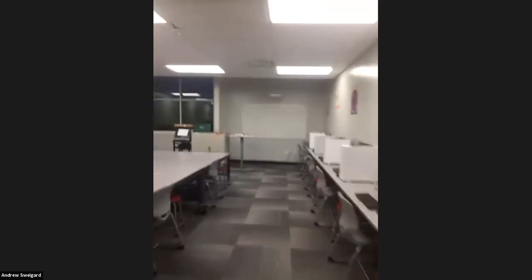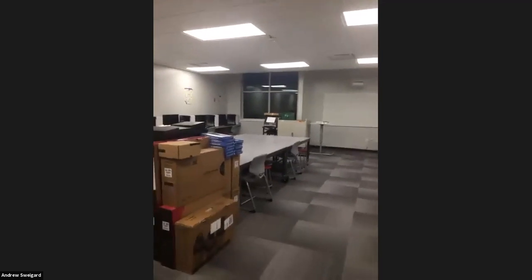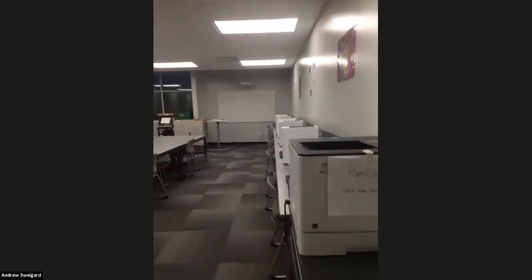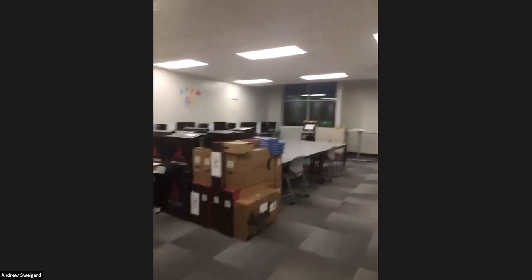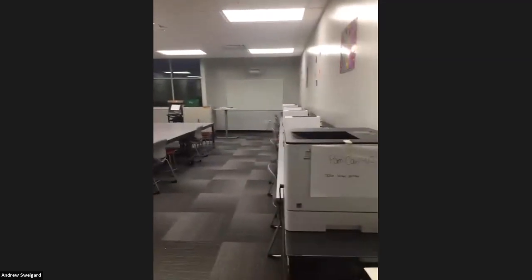So our technology lab is also upstairs, right next to our science labs. And this will have 7th and 8th grade. We'll have computer class up here, as well as all the high school technology classes, engineering, robotics, all of those will be in this room.